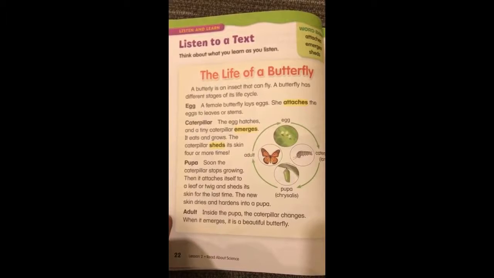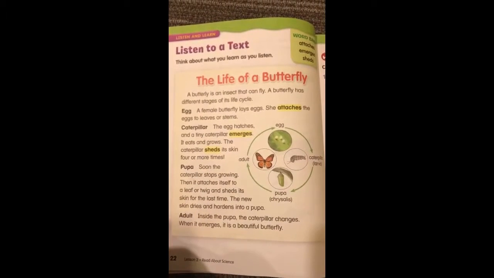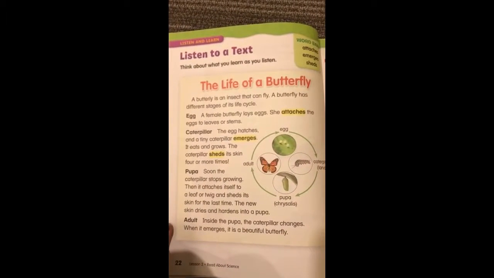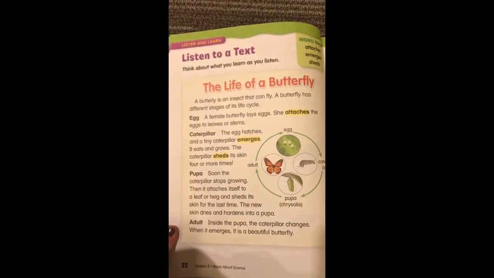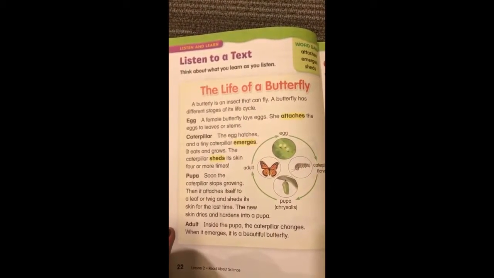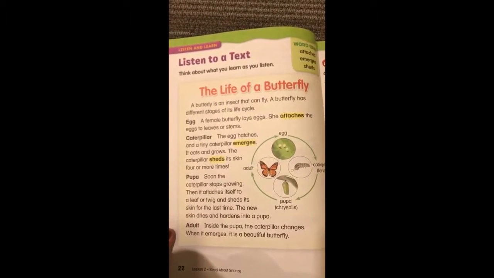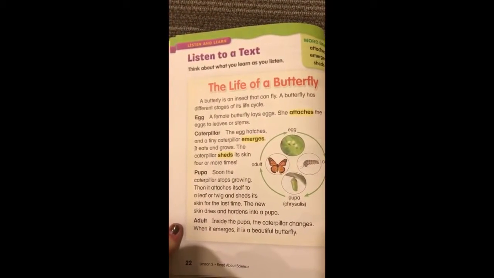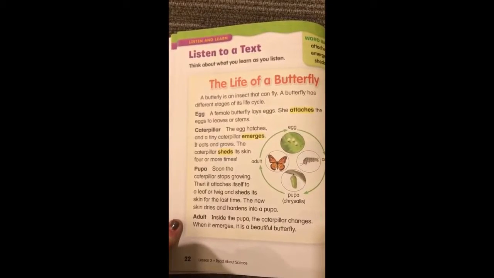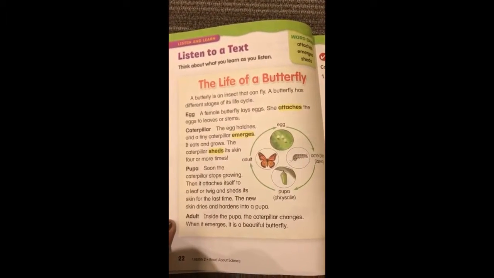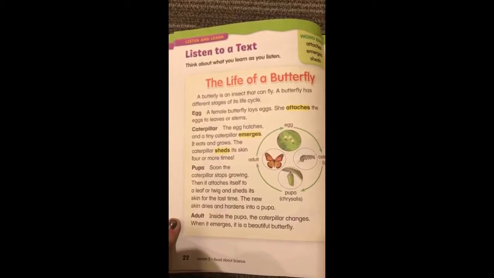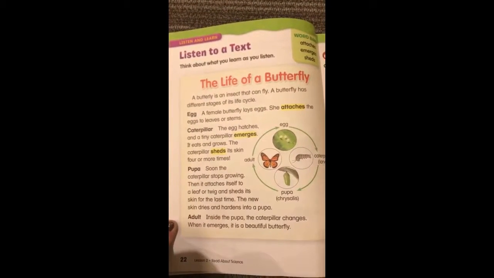A butterfly is an insect that can fly. A butterfly has different stages of its life cycle. Egg. A female butterfly lays eggs. She attaches the egg to leaves or stems. Caterpillar. The egg hatches and a tiny caterpillar emerges. It eats and grows. The caterpillar sheds its skin 4 or more times.